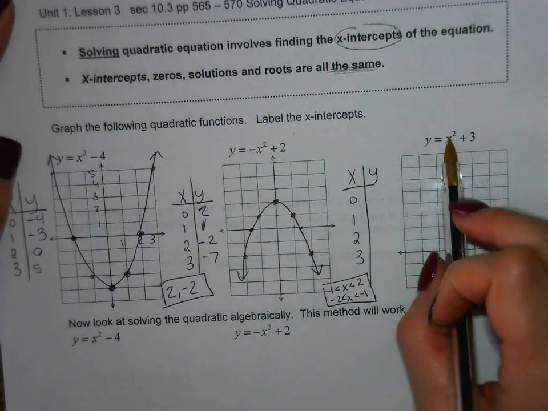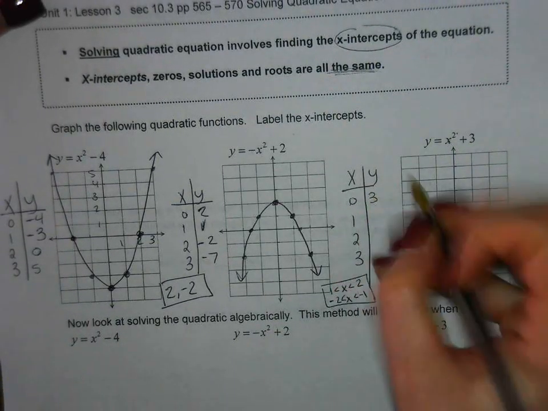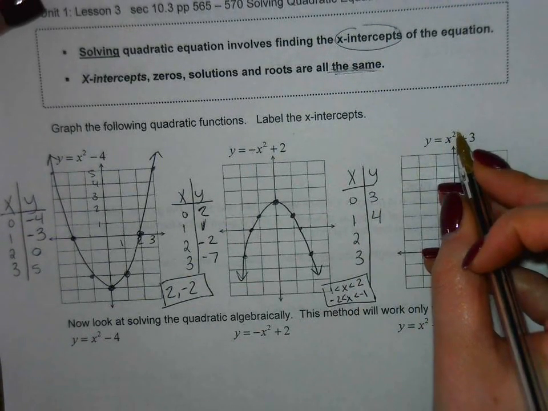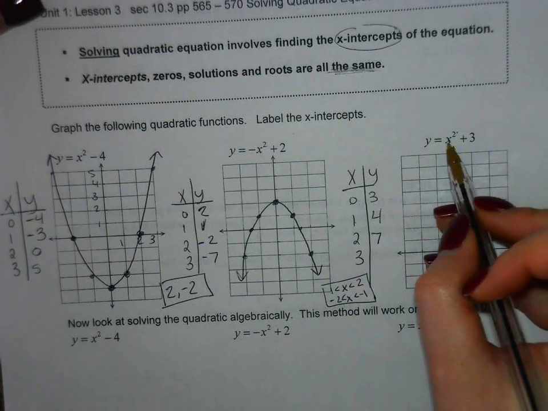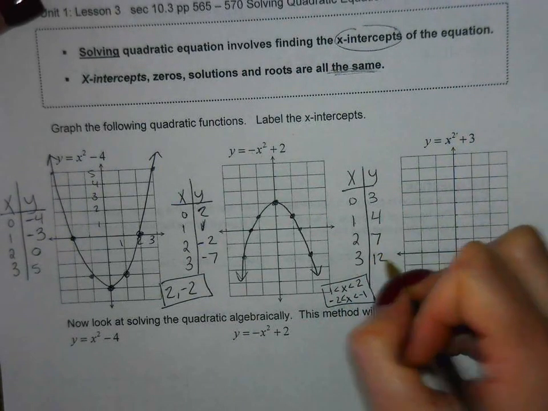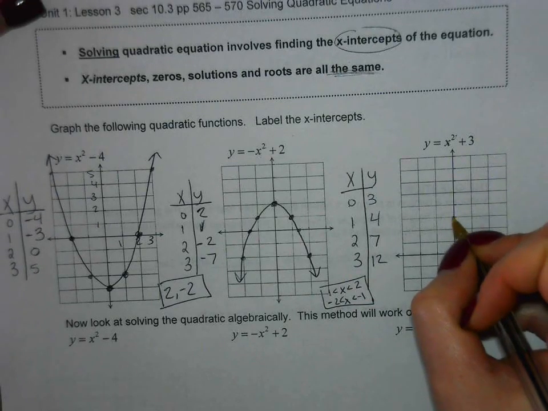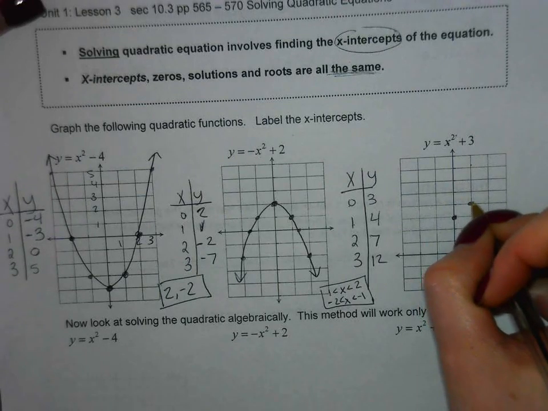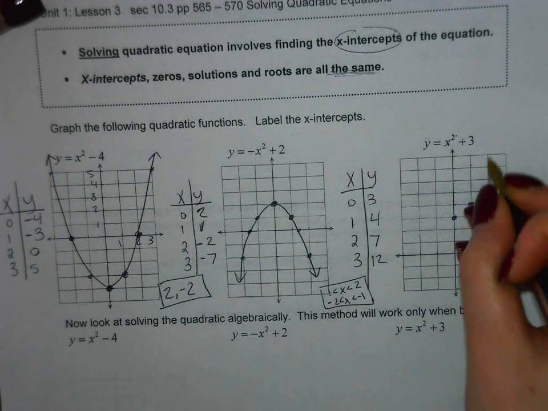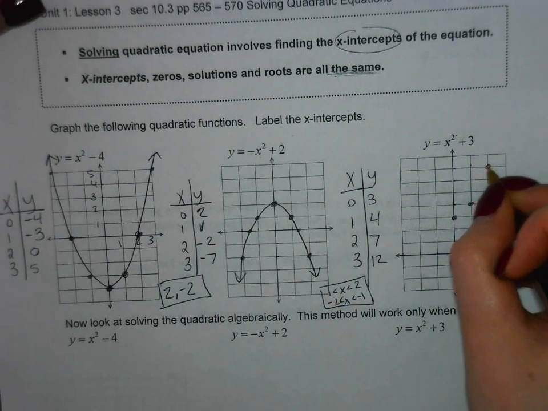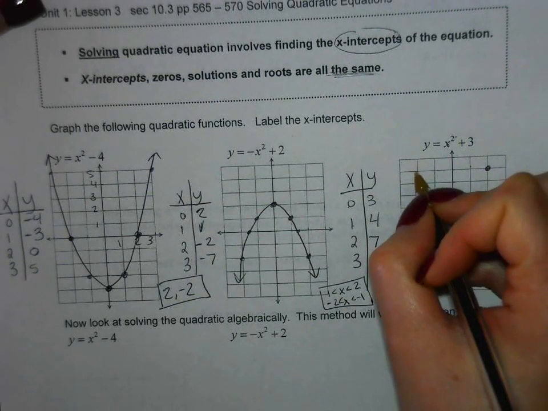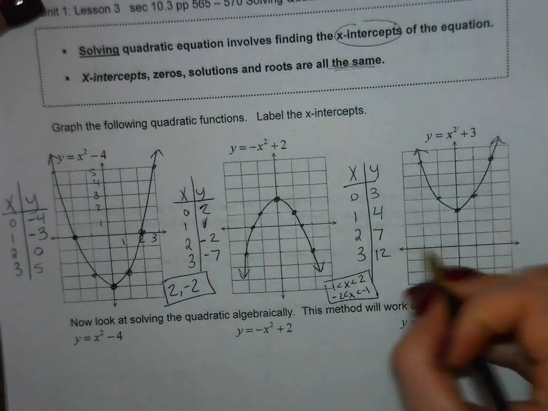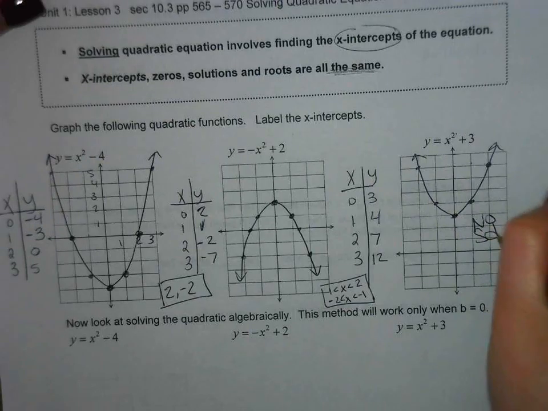Our last one: 0 squared is 0, plus 3 is 3. 1 squared is 1, plus 3 is 4. 2 squared is 4, plus 3 is 7. 3 squared is 9, plus 3 is 12. So if we graph (0, 3), (1, 4), (2, 7), reflect for our parabola. Here we have no x-intercepts, so we have no solution.